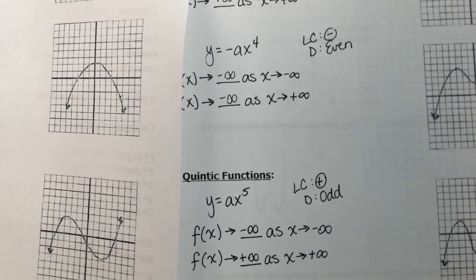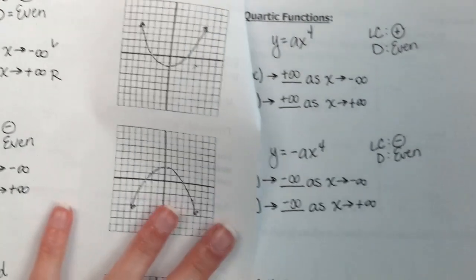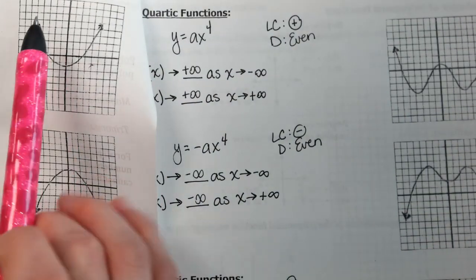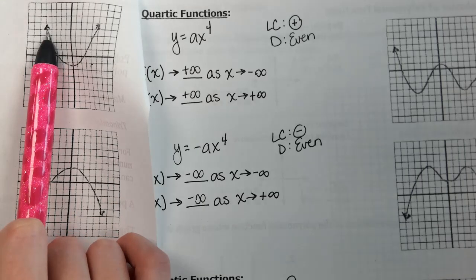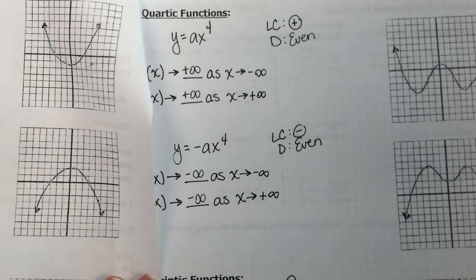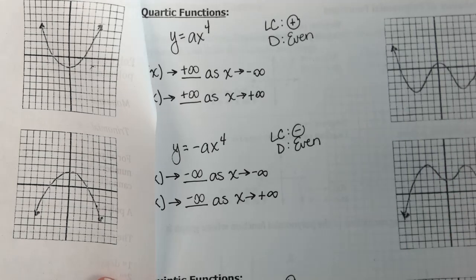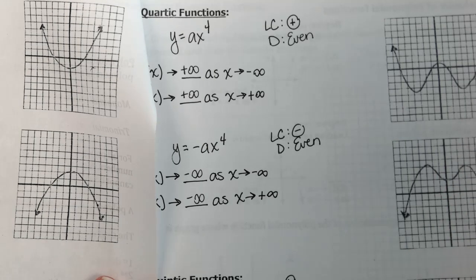Your sums. Okay, if you look at quadratic and quartic, it's hard for me to put it on my screen. But if you look at that, with quadratic, we knew if it was positive, it was opening up. We knew if it was negative, you would open down. It's the same thing for quartic. So the ends of your graph will be facing the same direction.